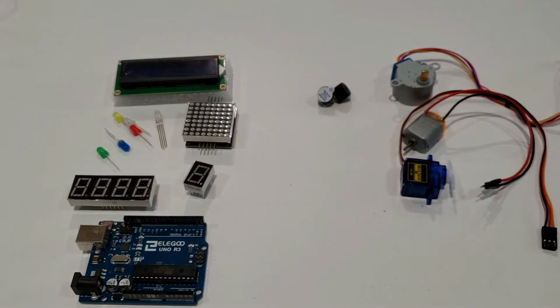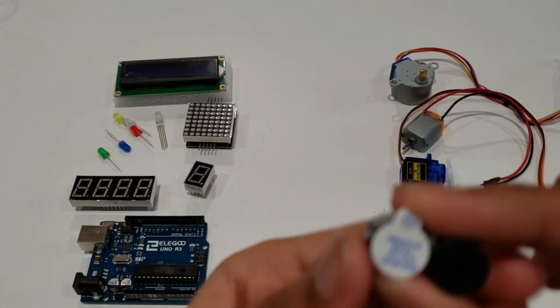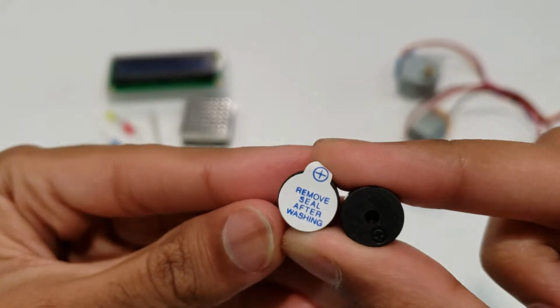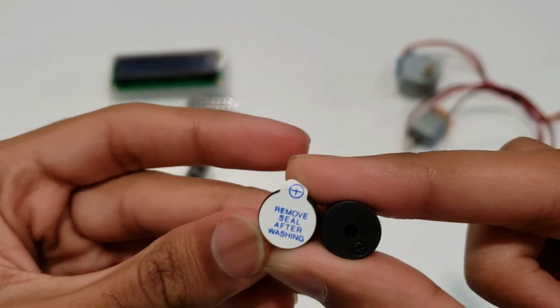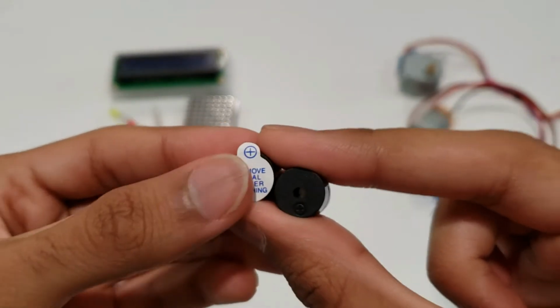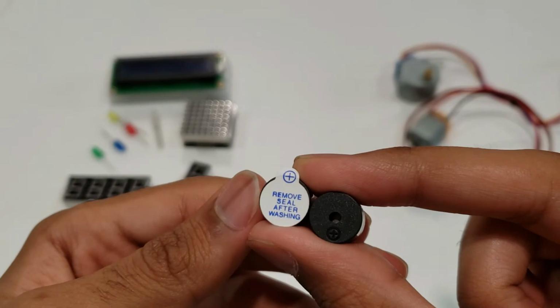And then next we have sounds, and your Arduino kit comes with 2 buzzers, and one of them is active and the other one is passive. For a buzzer to work, it needs to turn on and off at a certain frequency, and higher frequencies mean that the sound it creates is higher, and lower frequencies mean that the sound it creates is lower.